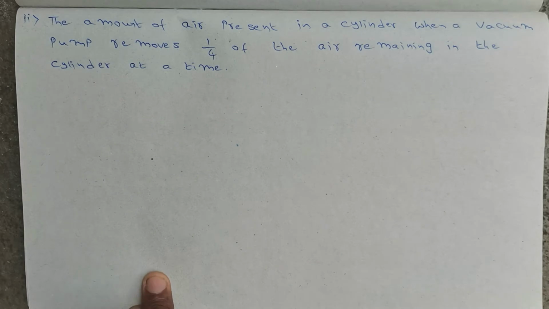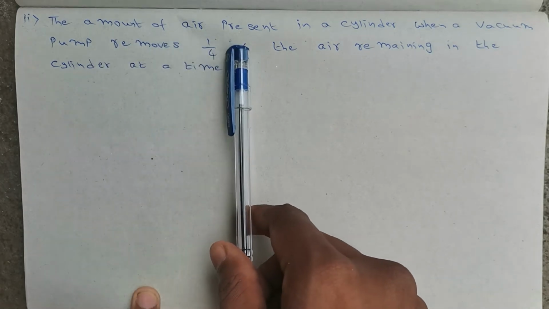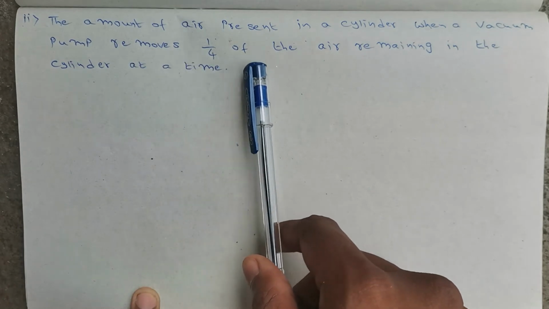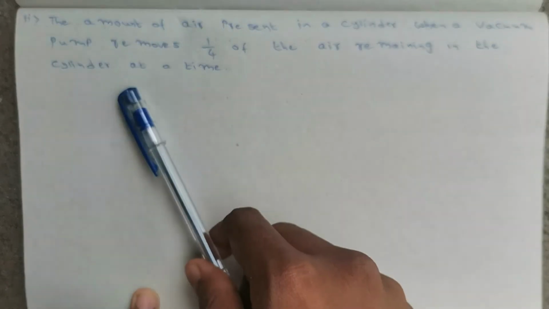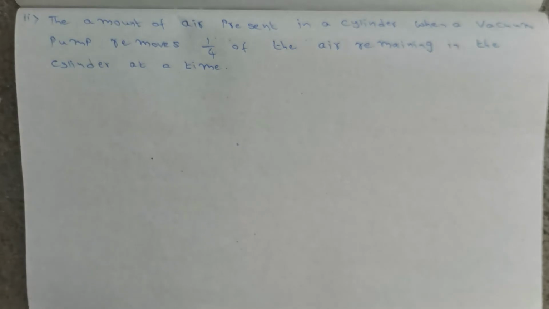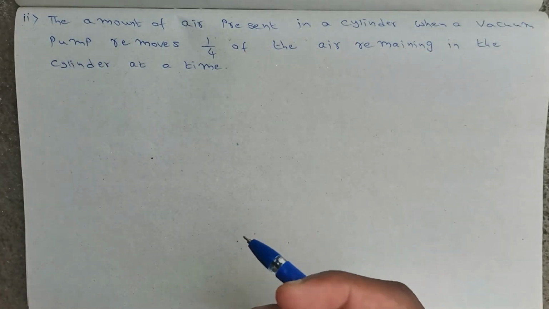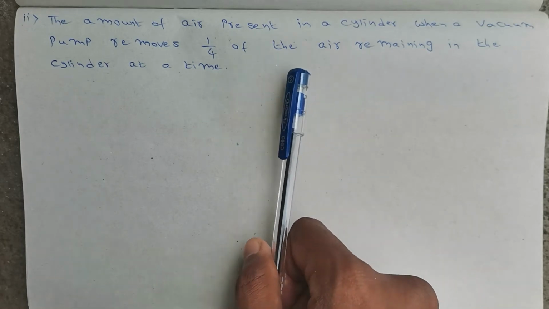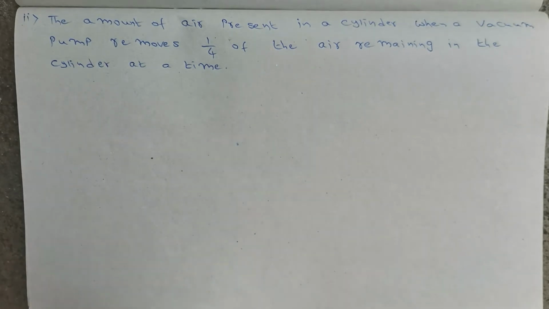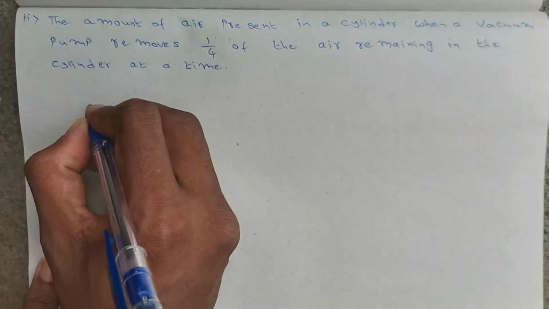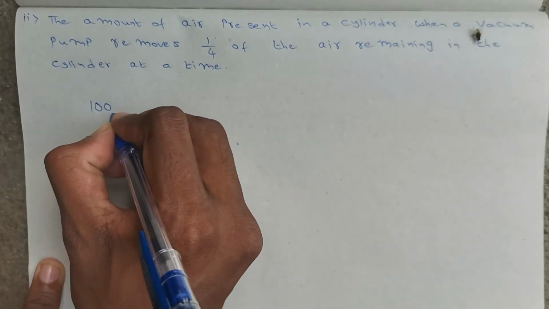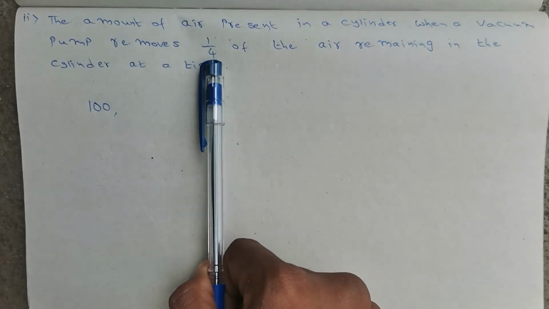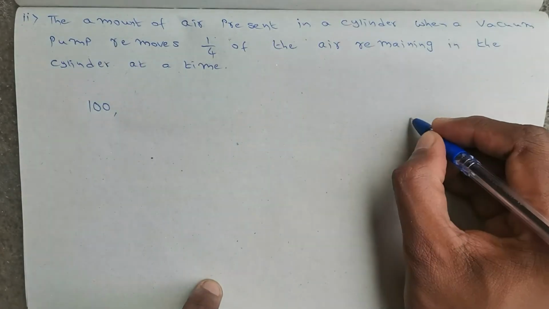The next question is, the amount of air present in a cylinder when a vacuum pump removes 1/4 of the air remaining in the cylinder at a time. By looking at the question only we can easily confirm, because he is saying clearly 1/4 of the air remaining, so it is not an AP at all. But let us take one example and let us check. For example, in the beginning some 100% air is there. Now he is removing 1/4 of it. So how much will it be then?